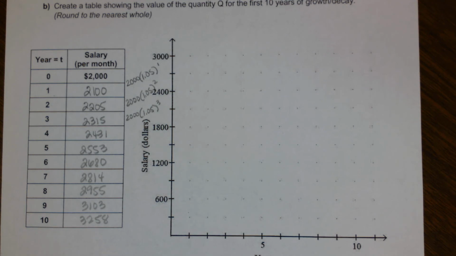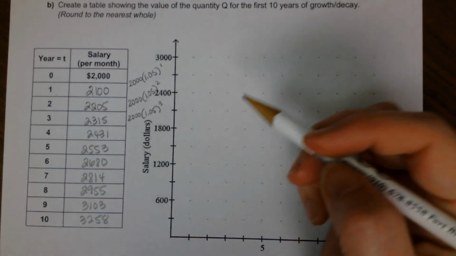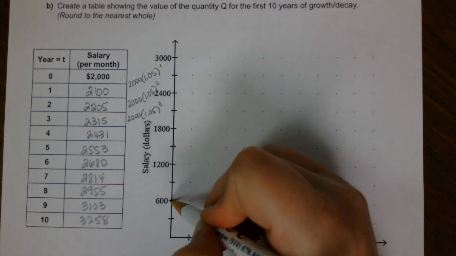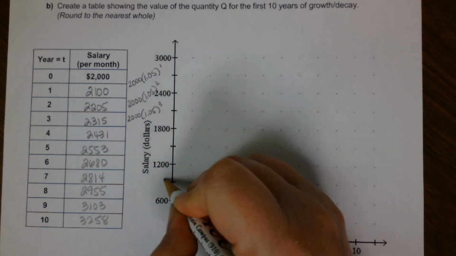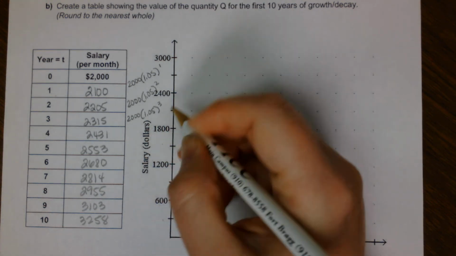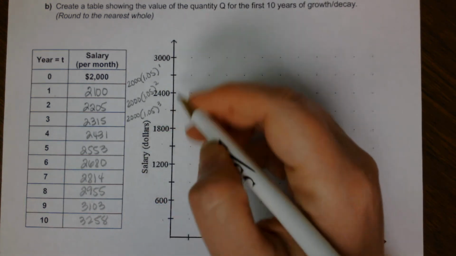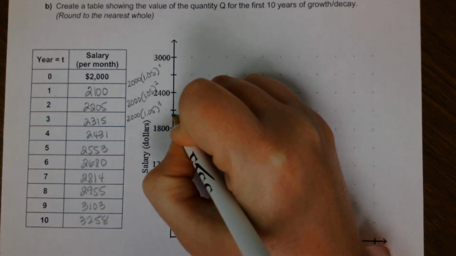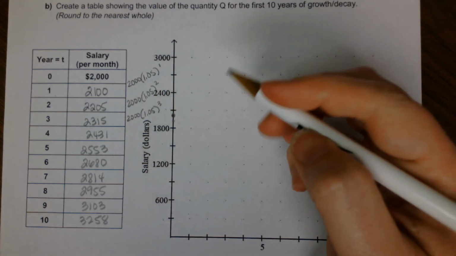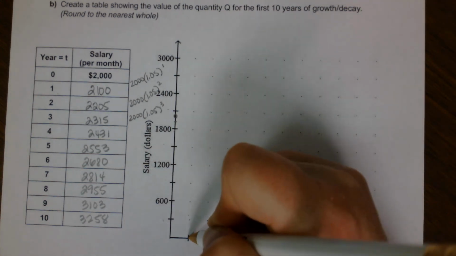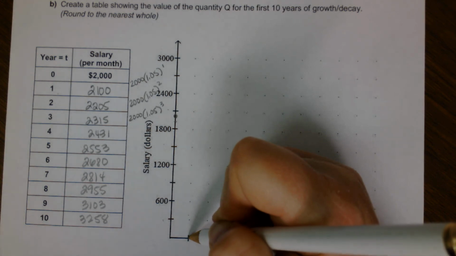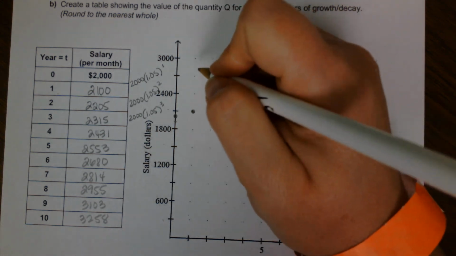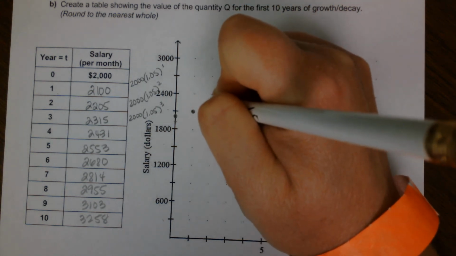Okay. Now if we were to graph this, 0 is 2,000, so each of these is 300, so 3, 6, 9, 12, 15, 18, 21. So 2,000 would be 19, 20, so it's about right there. Year 1 is 2,100. That's right here. And then 2,205. It's about a third of the way up here.